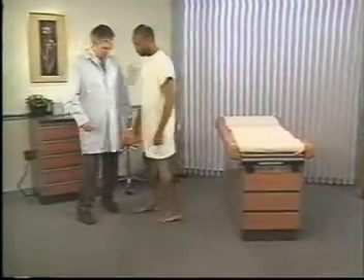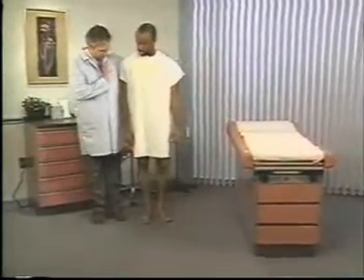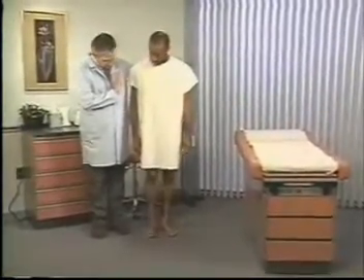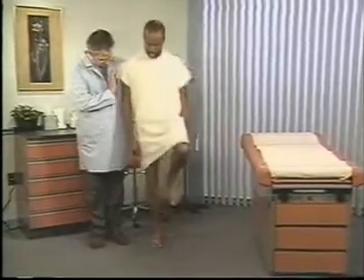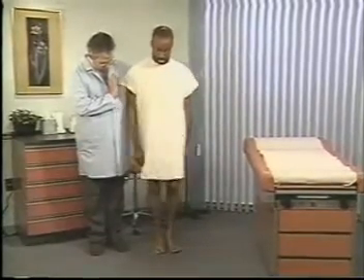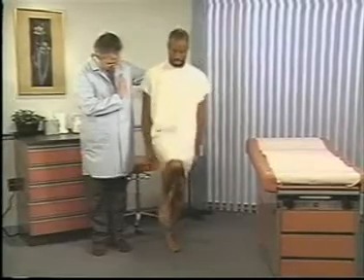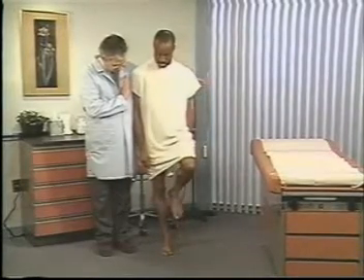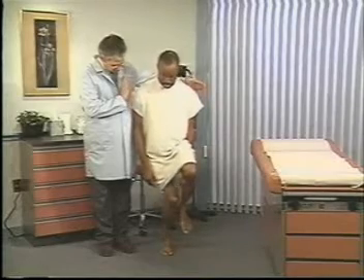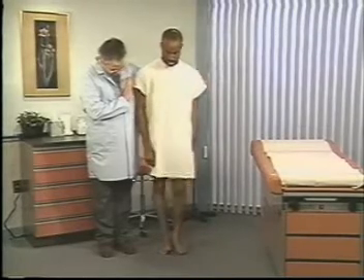Next, ask the patient to hop in place, first on one leg and then the other. Can you hop up and down just on your right foot? This indicates an intact motor system in the legs, normal cerebellar function, and good position sense. Good. Finally, ask the patient to do a shallow knee bend, first on one leg and then on the other. Down.